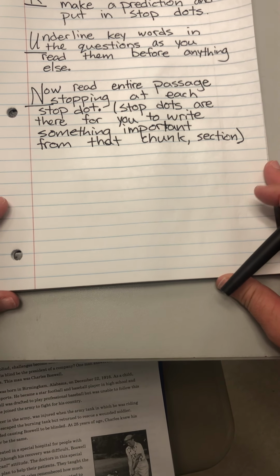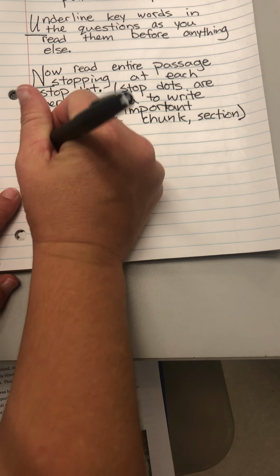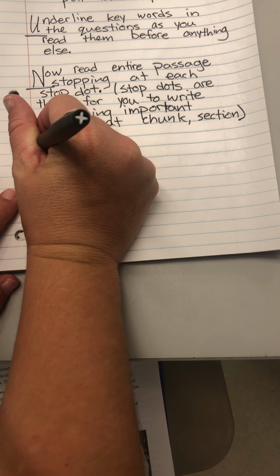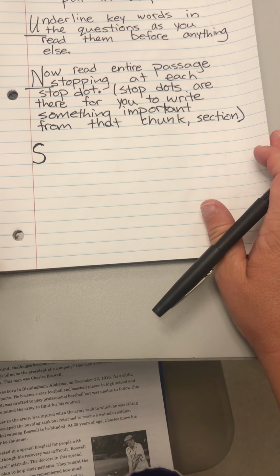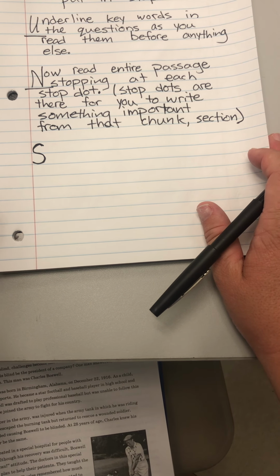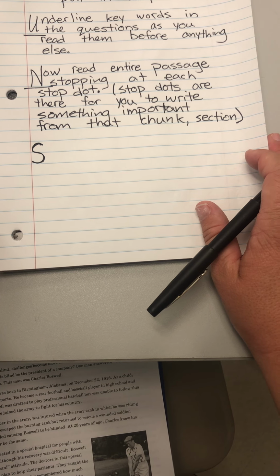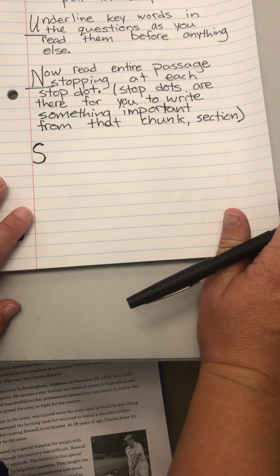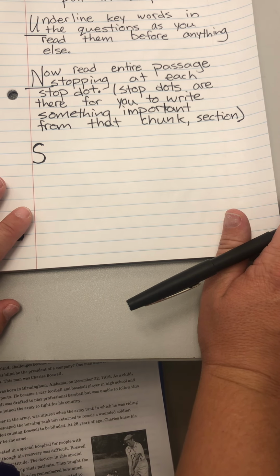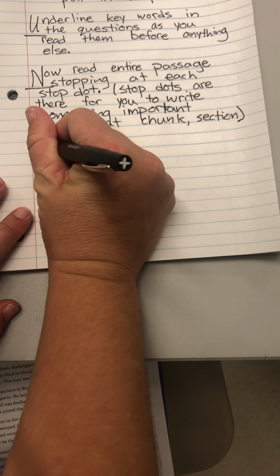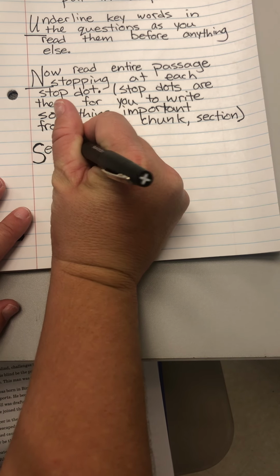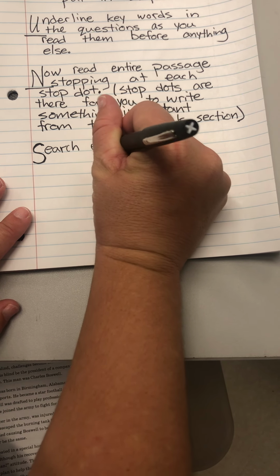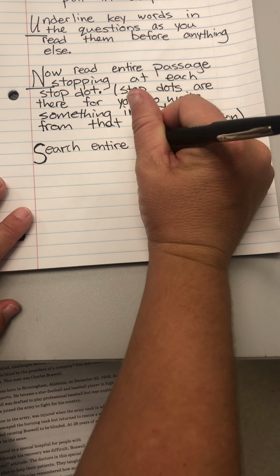And then the last one is the S. S stands for, who wants to read it for me? Charles, go ahead. Search the entire passage for each answer, eliminating wrong answers and underlining where you found the answers as part of text evidence.